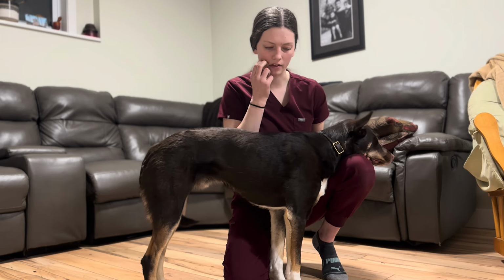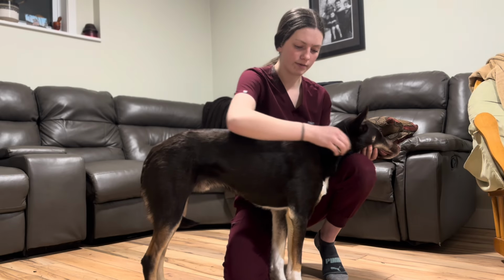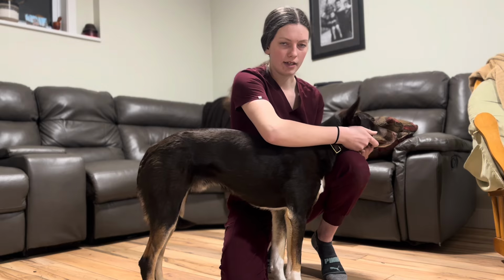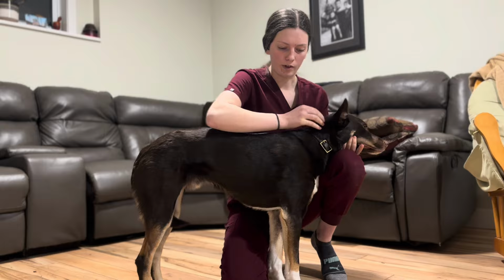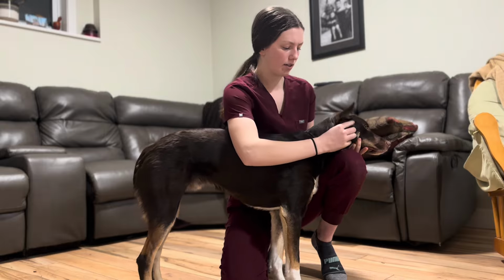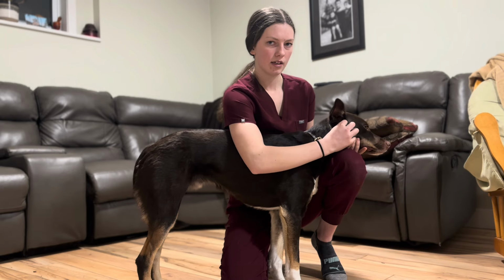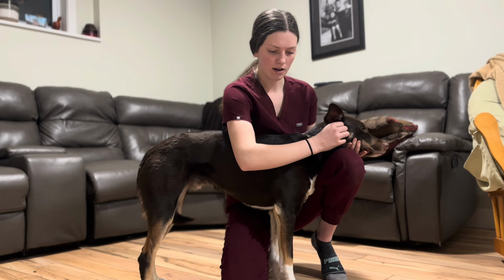So finally we have the lymph nodes. First lymph nodes are the mandibular, which are underneath the mandible. Moving back, we have the parotid, so those are kind of around the base of the ear.